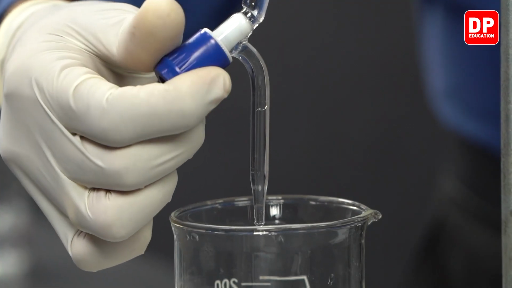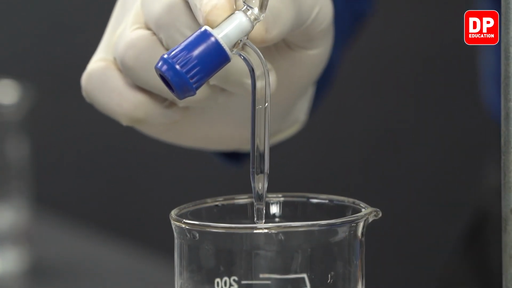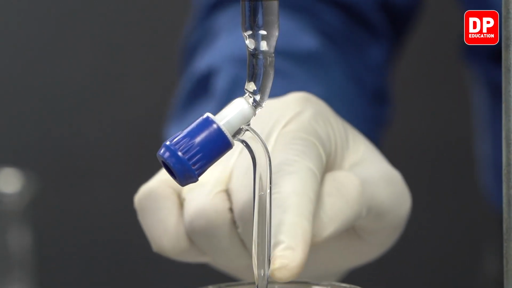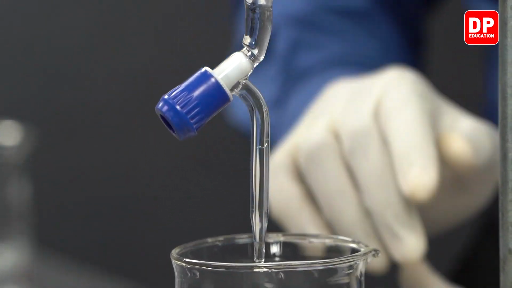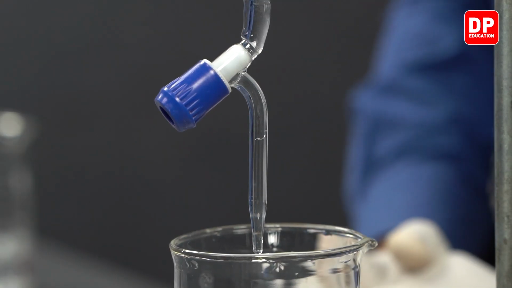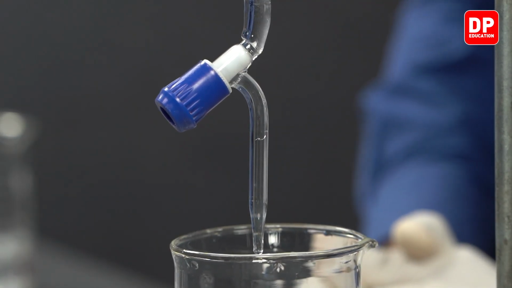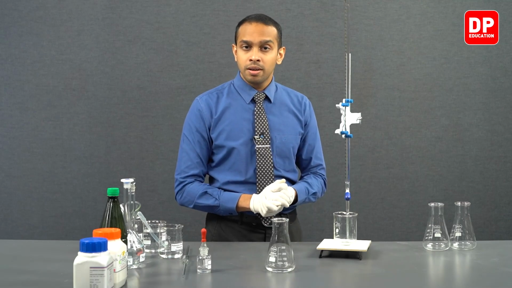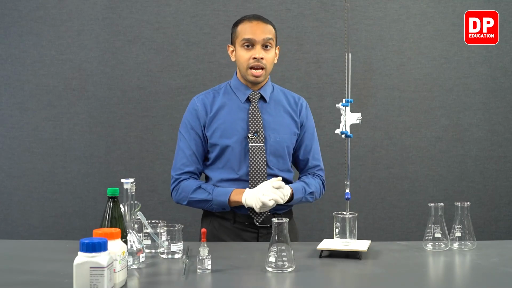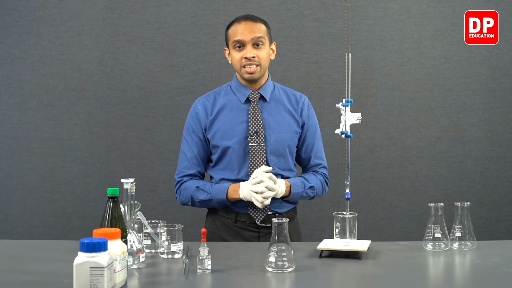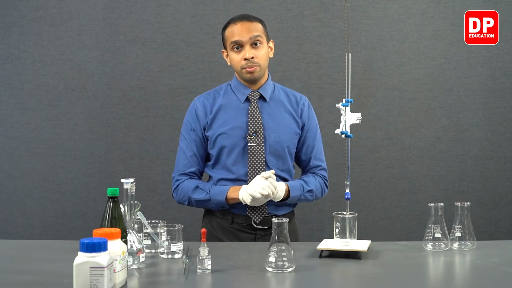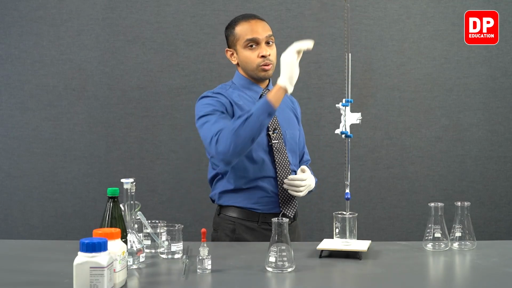Now we can be sure that the air bubble that we had over here is completely removed, as well as the air gap that we had on the tip. Now students, after making sure the tip area doesn't have any air bubbles trapped in it, we can move on to bringing down the meniscus all the way to the zero line.